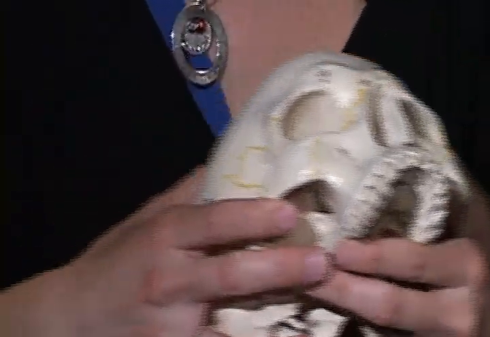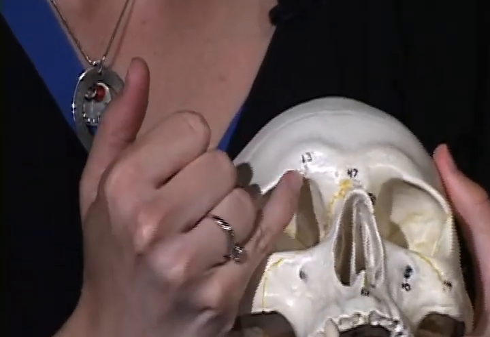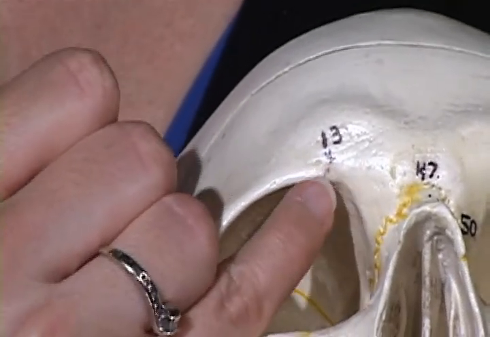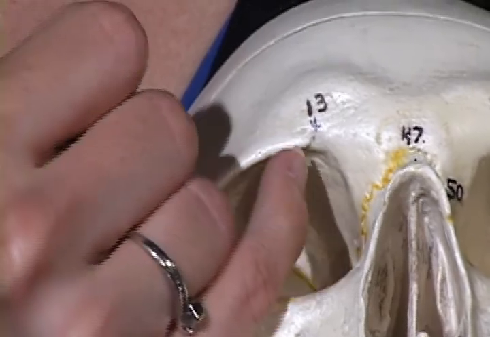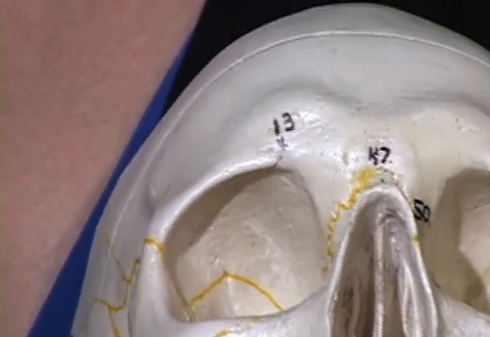Let's see. Looking back at the orbit here, right above the orbit you have that supraorbital notch or foramen. In some people it is an actual foramen, so there's a little piece of bone coming across right here, and in a lot of people it's a very small bony strut. It gets broken, so it almost appears as just a notch.